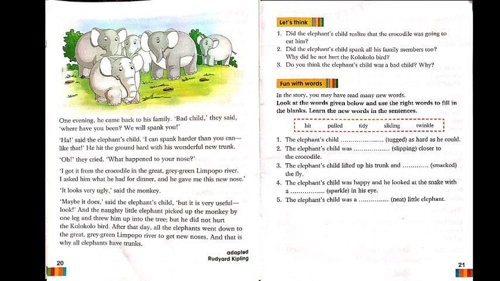Family members, they cried, "What happened to your nose?" "I got it from the crocodile in the great grey green Limpopo river," he told. "I got this new trunk, this long, beautiful trunk from the crocodile in the great grey green Limpopo river. I asked him what he had for dinner and he gave me this new nose."